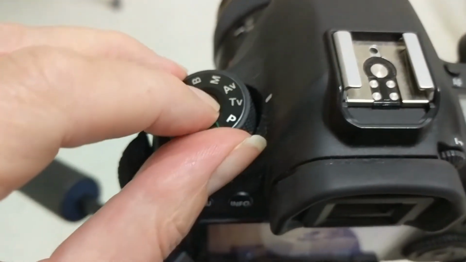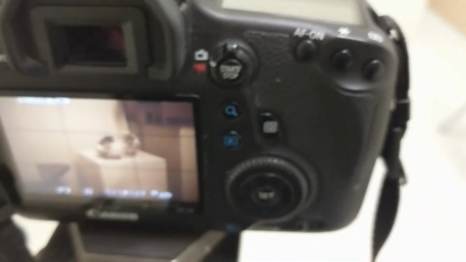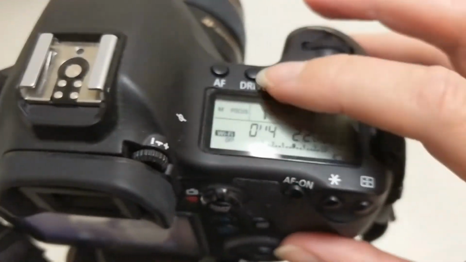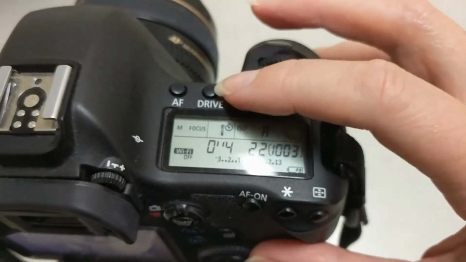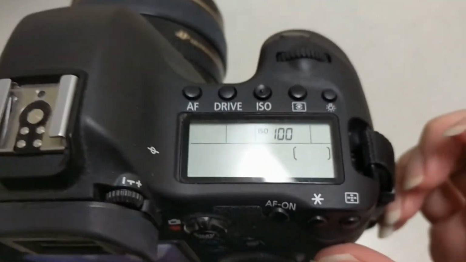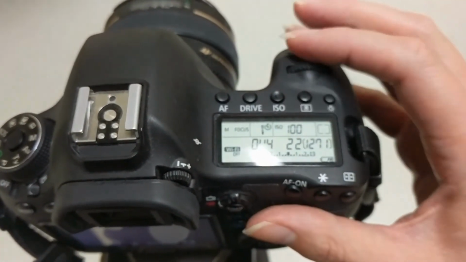And then I'm going to set my mode to manual mode. And then I need to set also my ISO. Not to automatic because it's going to try to make it too bright. So I'm going to set it to the lowest I can set it to, which is 100. Yours might be 50, but set it to the lowest you can do.